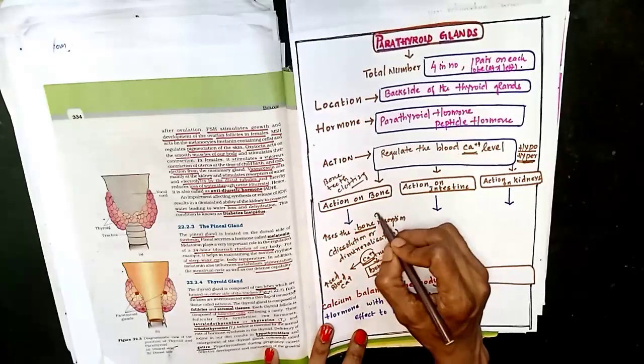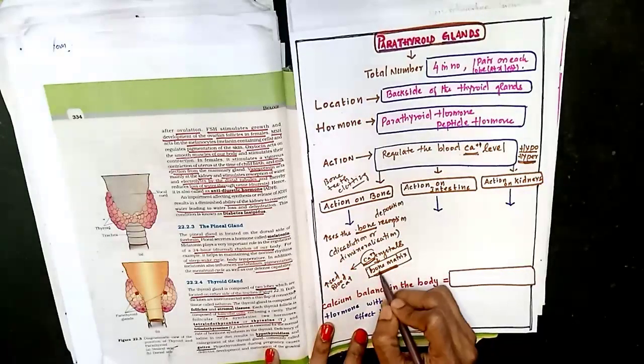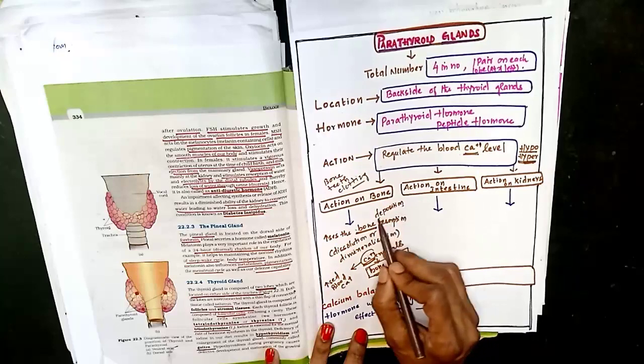Opposite of this is deposition. Okay, if there is bone matrix and the calcium crystals are added and the bone is formed, you call it bone deposition.